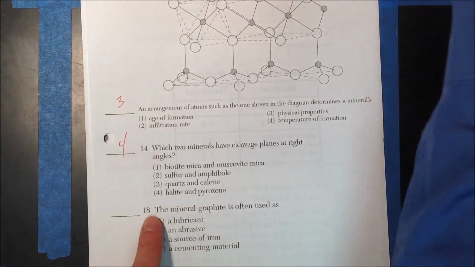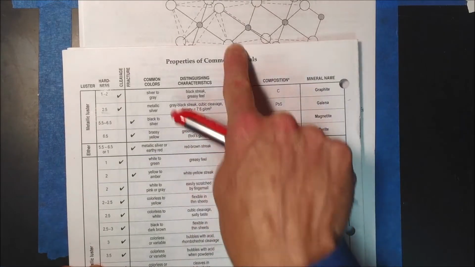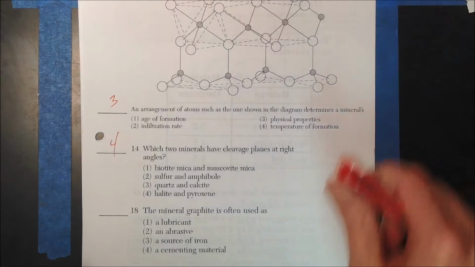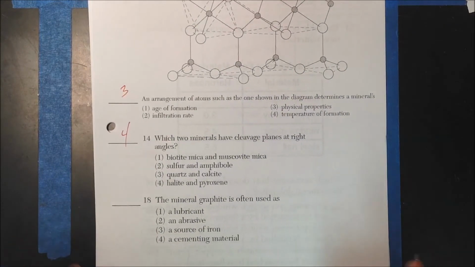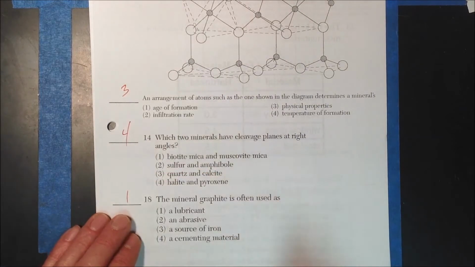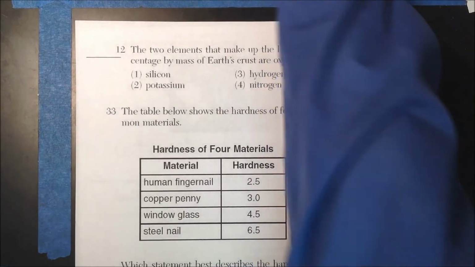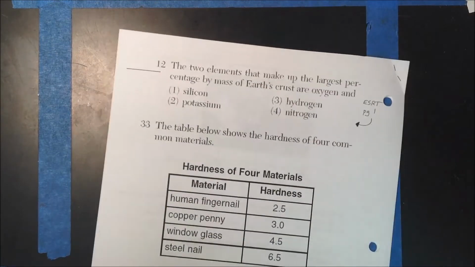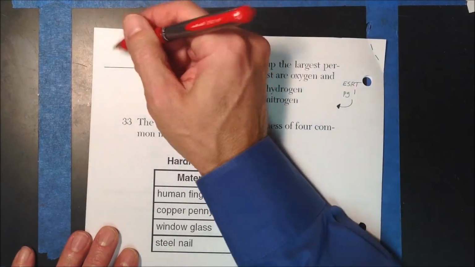The mineral graphite is often used as, this is one of the easier questions, I think, in that you go under uses here. Uses, graphite: pencil lead, lubricant. A lubricant is something like oil that reduces friction, it's slippery, and that is something graphite's actually used for, like instead of oil at times. Use graphite on locks. It's a lubricant for locks. Parts, plumbing fixtures sometimes. Okay, and then on the last page, this is the same question as earlier, so I apologize. I mixed these things together, so the answer here again should be 1.